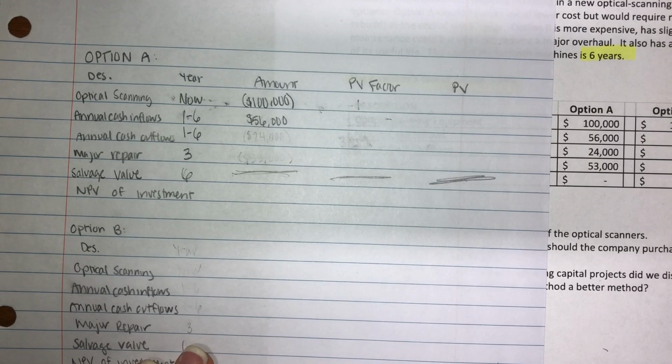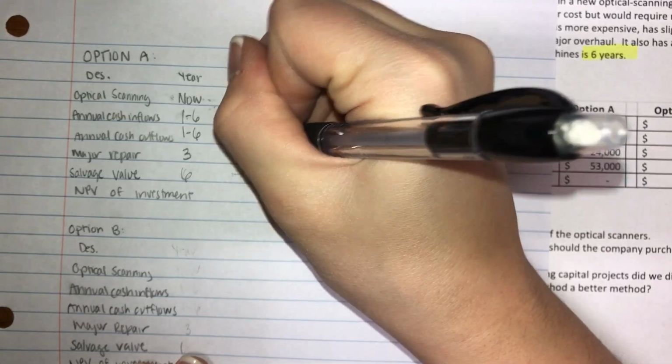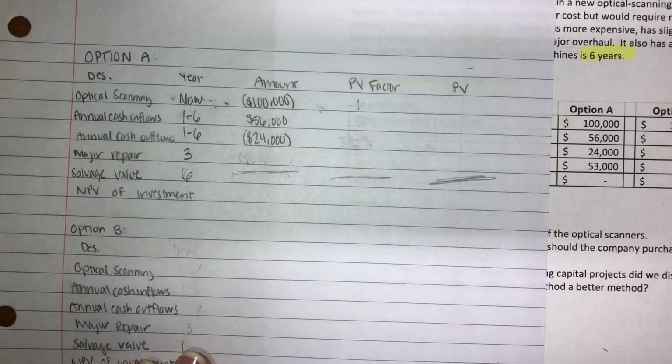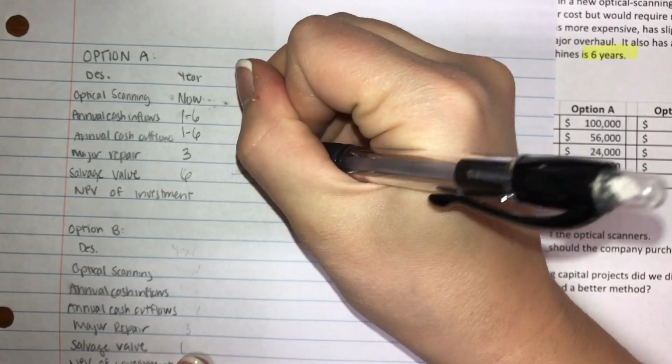And then we have an outflow. Because it's an outflow, we're paying the money for something, that's going to be negative, so negative $24,000. And then finally we have a major repair, and that's also going to be an outflow, because if I'm repairing something and I have to pay for it, that means I'm losing money.